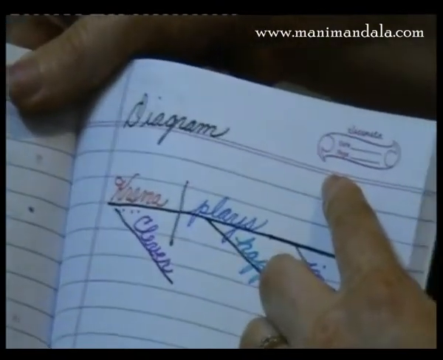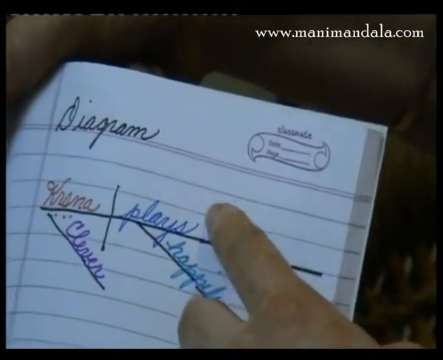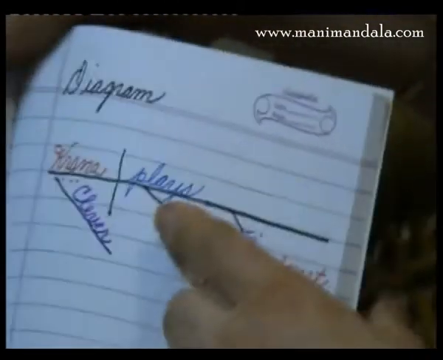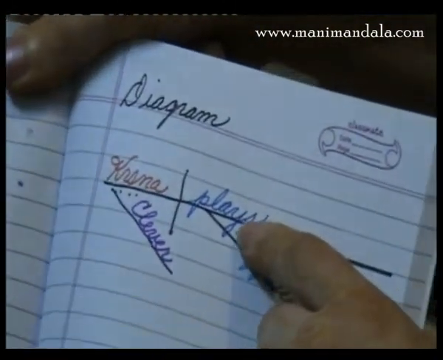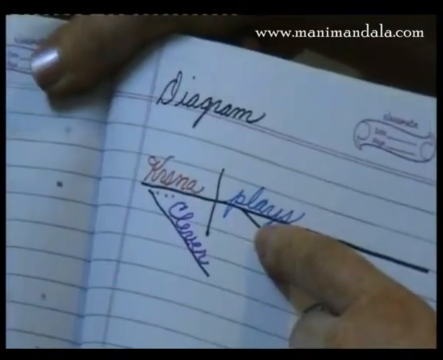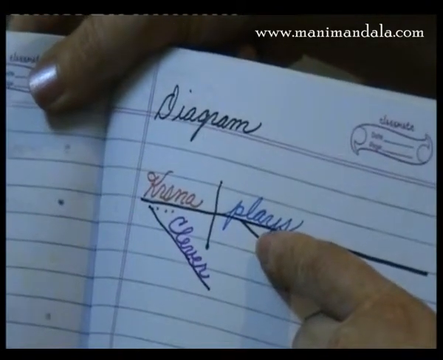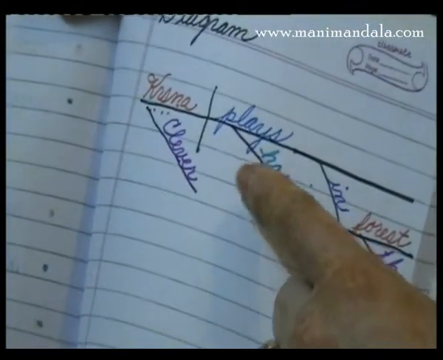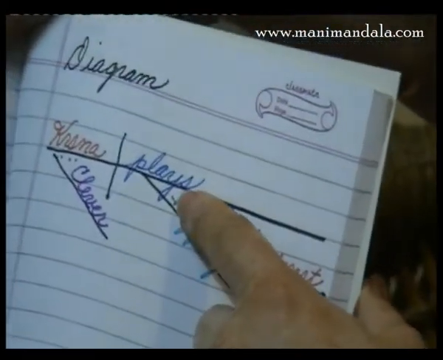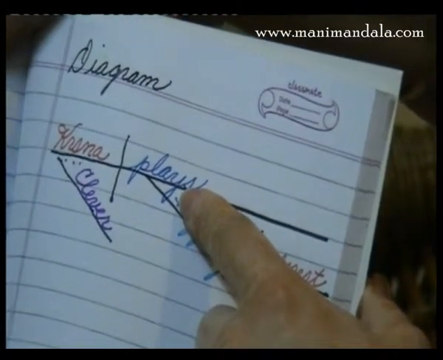Then we move into the predicate, where we find out everything about the subject. First we discover the verb plays, which is in dark blue. It shows action. Those are the action words.